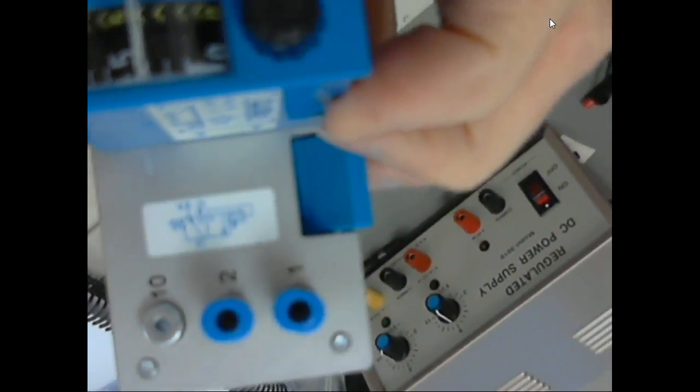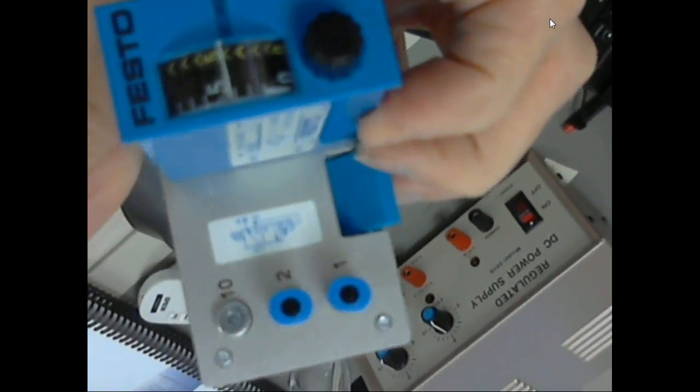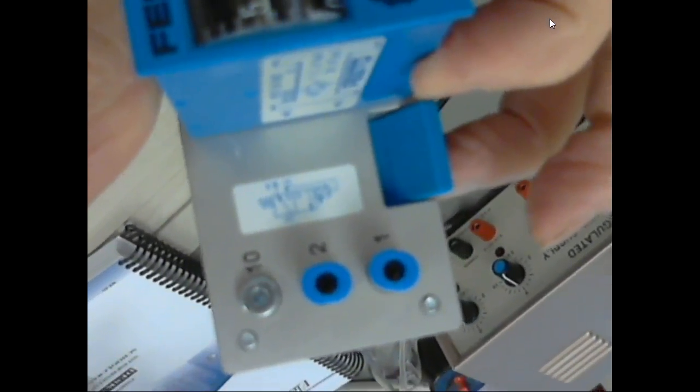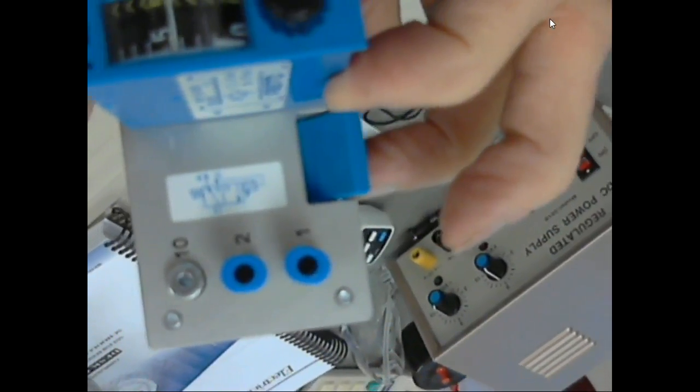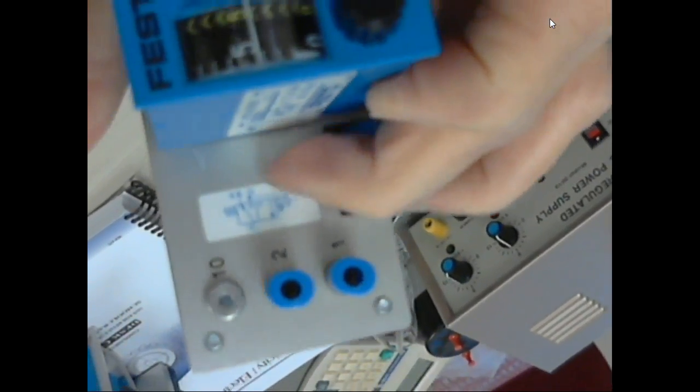This right here is normally closed. I don't know if my camera will focus on that or not, but I'll pass it up. When it's drawn in its normal position, you'll see that port 1, the pressure port, is blocked off. So this would be a normally closed timer.